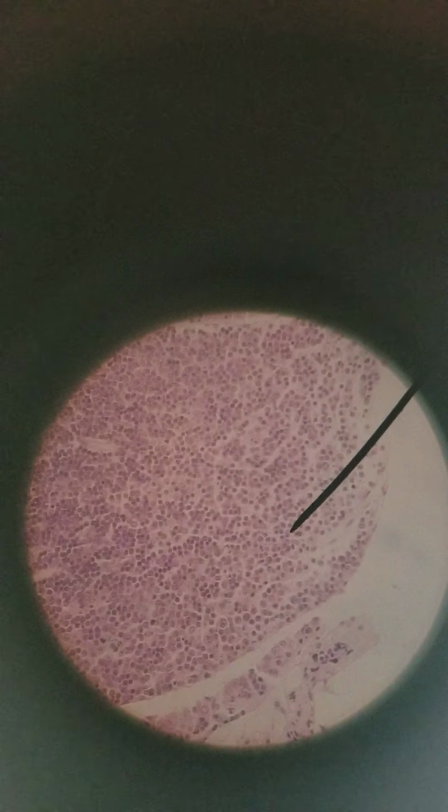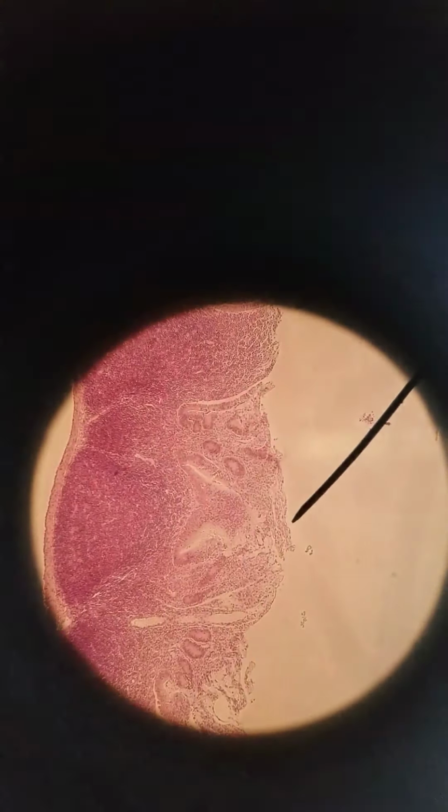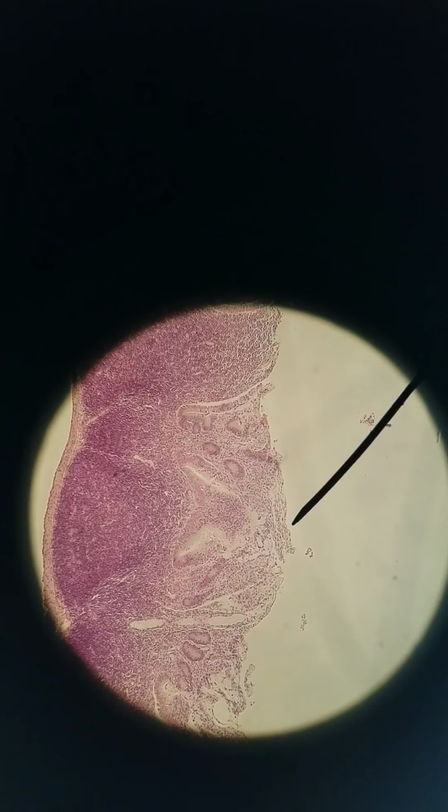So that's how you tell the difference. The duodenum has glands in the submucosa. Oh, there we go. And this is the lymphoid follicle. And these are the simple cuboidal or columnar cells of the villi, very small villi for the ileum. The ileum has Peyer's patches. The jejunum has large villi and plicae. And the duodenum has glands.